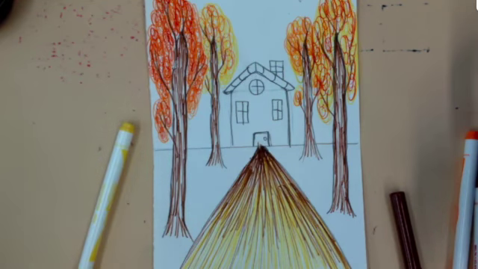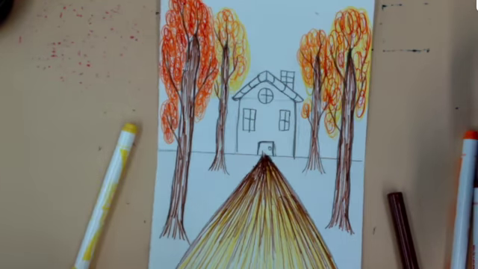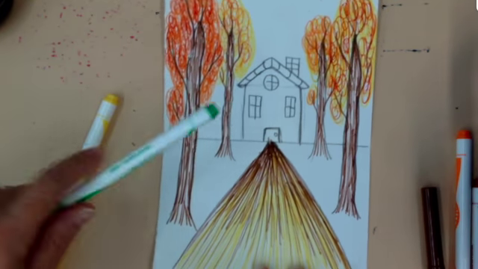They look really, really cool. I love how they look. So now that I've finished my trees, what I want to do is the ground.